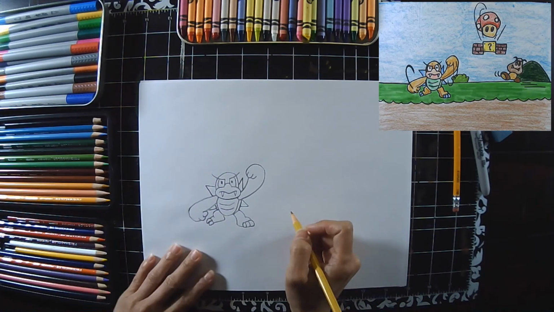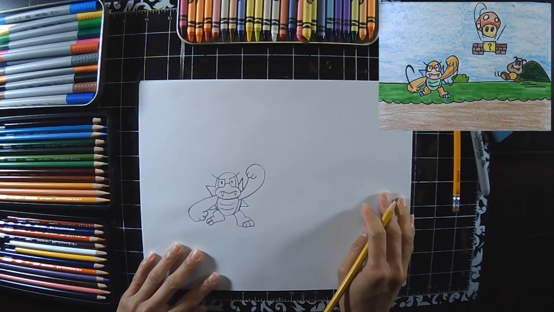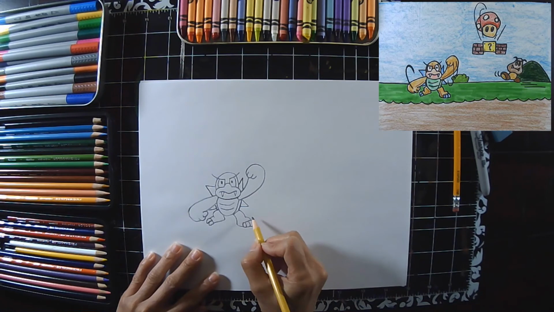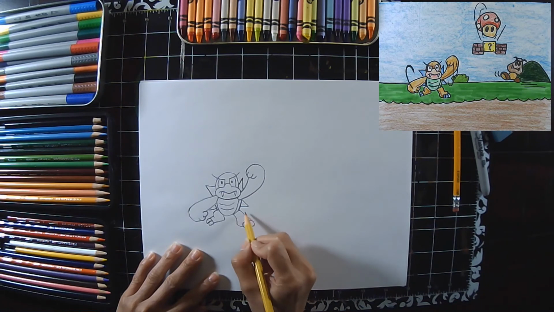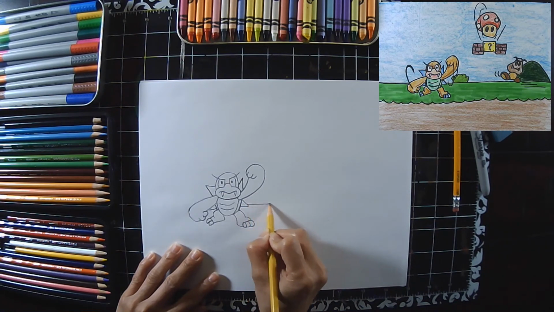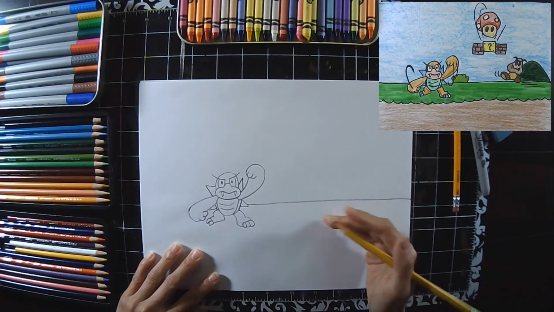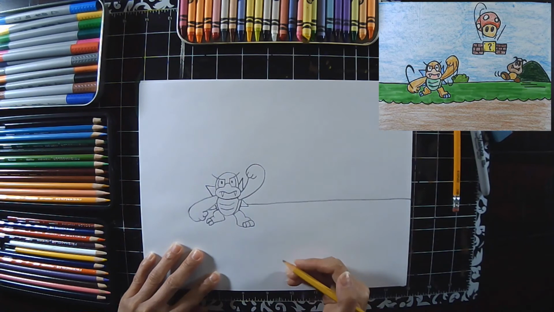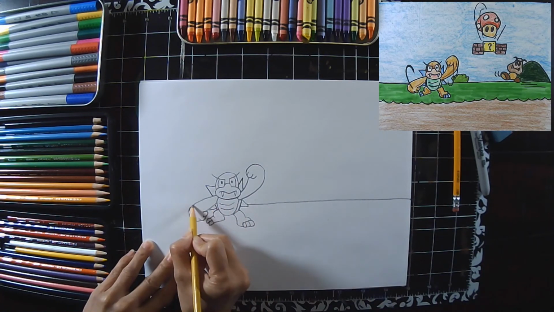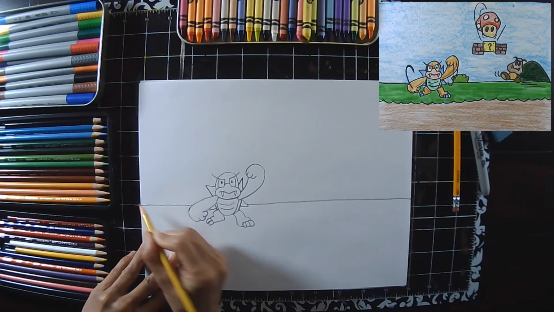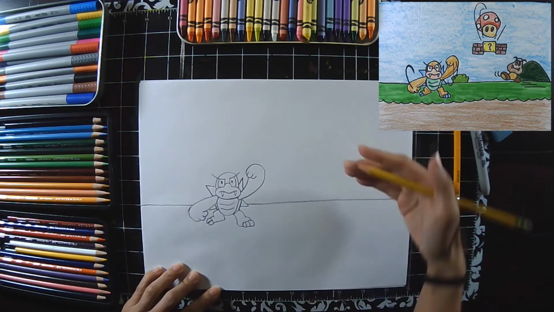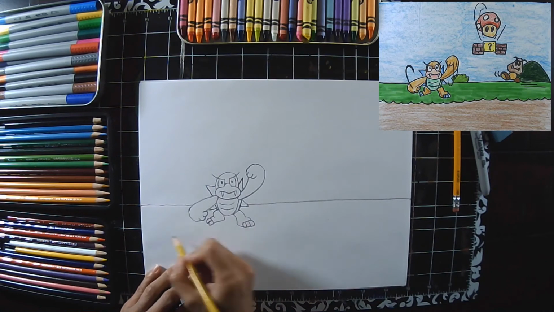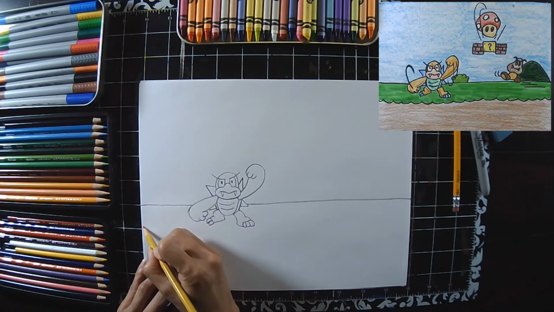Okay, that's one. And we're going to go ahead and add in the background so that we understand where Koopa sits in our drawing, in our picture. So we're going to go ahead and place a horizon line, and the horizon line is that line that divides your drawing from your sky and the earth. And that line goes all the way through your paper, across your paper. So this is going to be my sky, and this is going to be my earth, and I want him to appear that he is on grass.